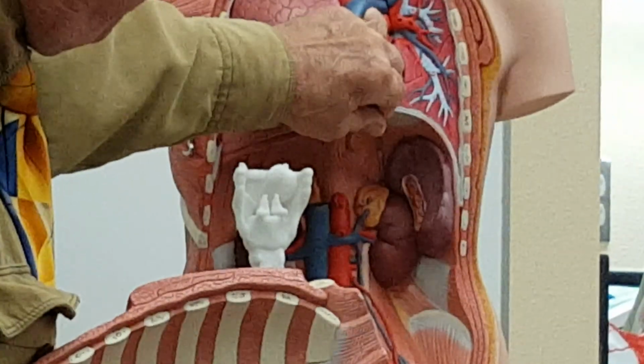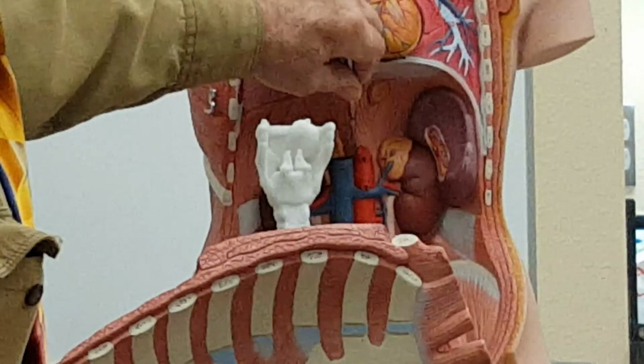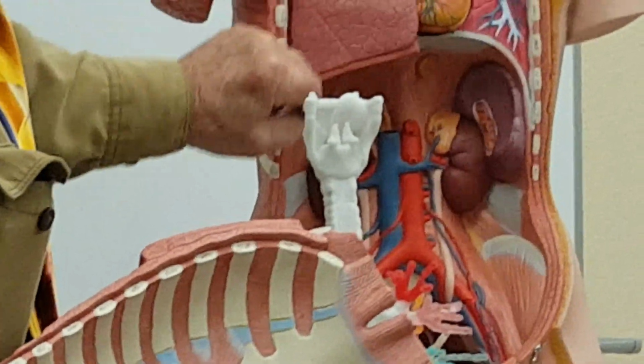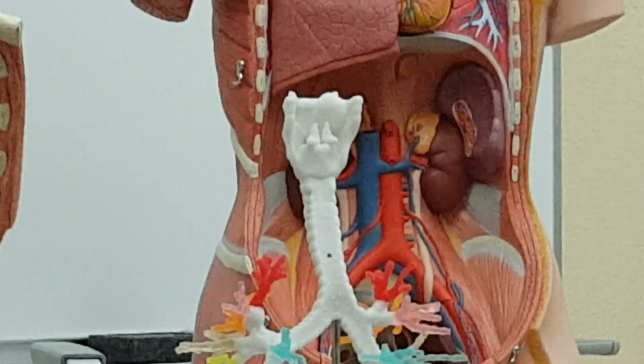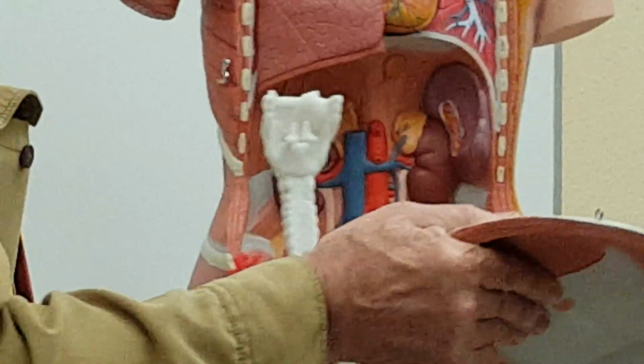And the crus of the diaphragm kind of fuses into the psoas major muscles down inferiorly down here. Okay, now we're going to the urinary system. Urinary system. Adrenal gland.